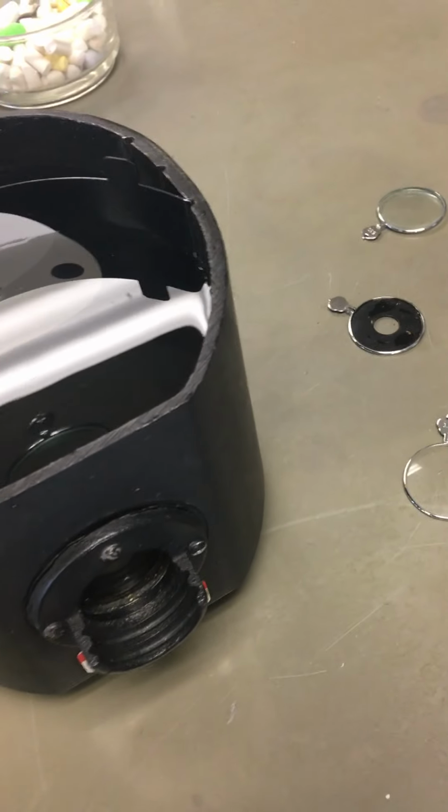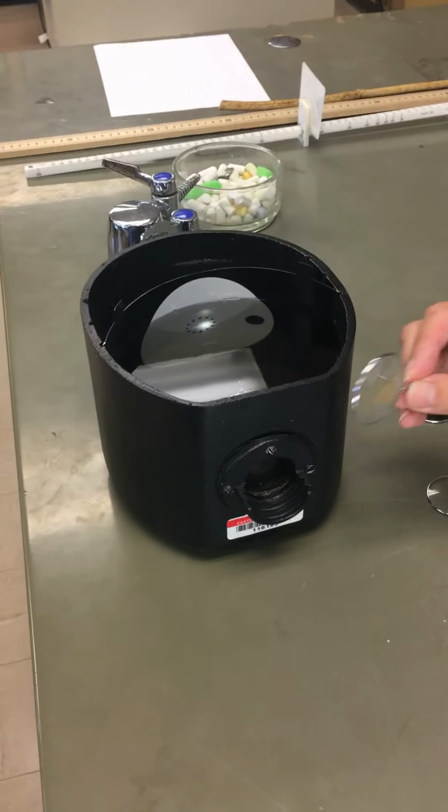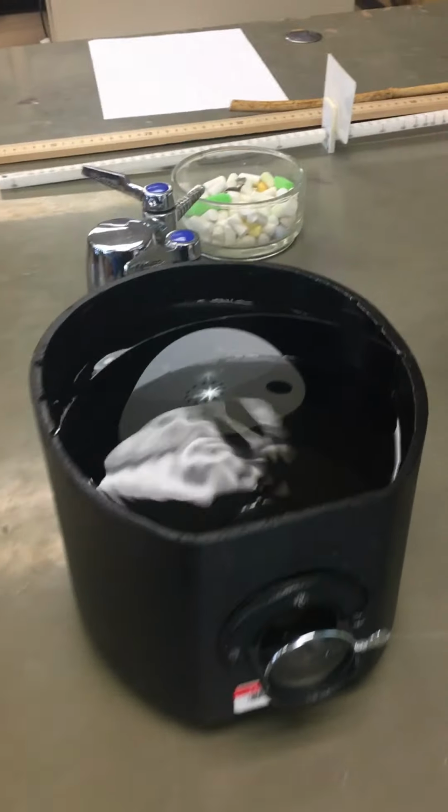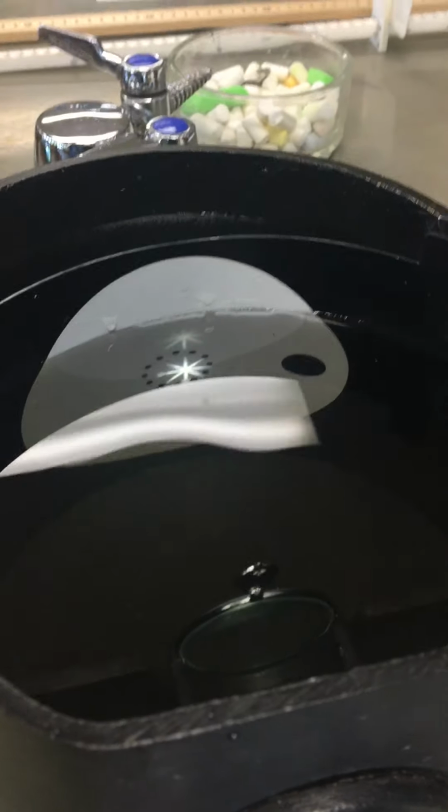Let's see where that one's at. What did I do with that one? Oh yeah, here, right here. So let's put that one on there. Let's see if that one fixes the problem. Oh, yep, fixes the problem. You got a nice, pretty little star there.